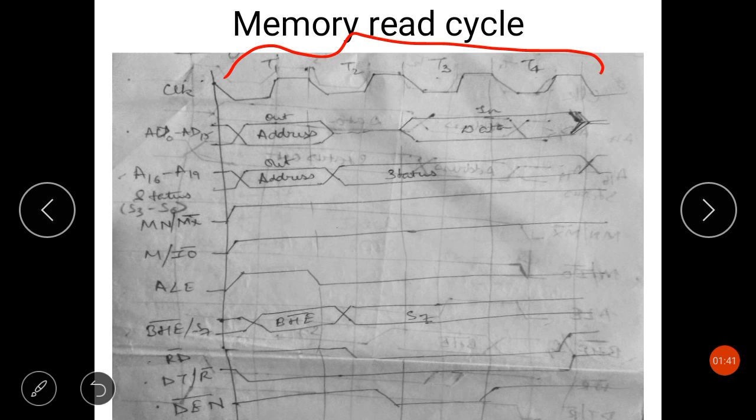As I've told you, the address bus of the 8086 microprocessor is 20 bits. So the 20 bit address is sent on the address bus AD0 to AD15 and A16 to A19. AD0 to AD15 carry the 16 LSBs of the address and A16 to A19 carry the 4 MSBs of the address.